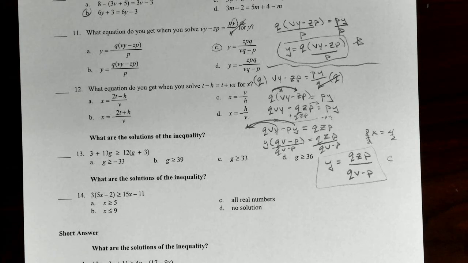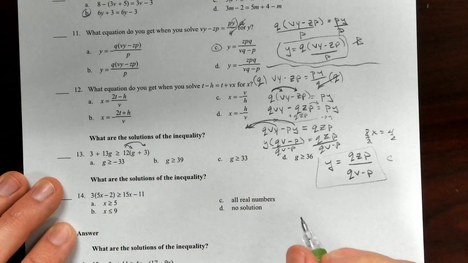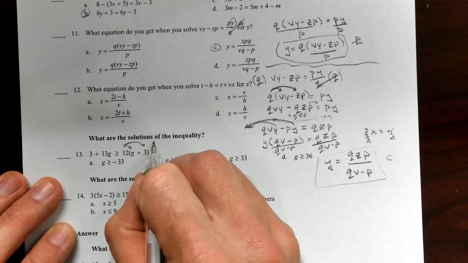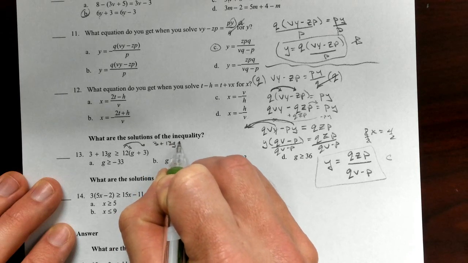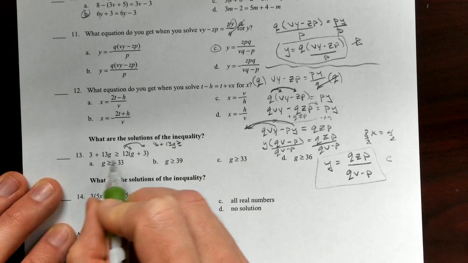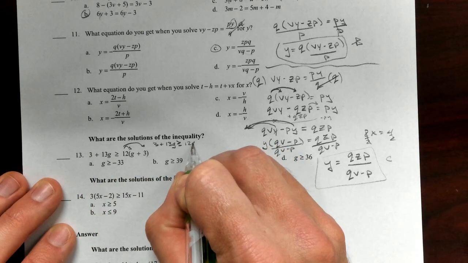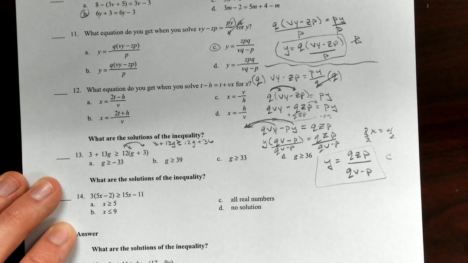Oh, alright. So first we have to do the parentheses, 12G, 3 plus, and then you multiply 12 times 3, which is 36. Perfect. So 3 plus 13G, didn't touch what's on the left side, is greater than or equal to 12G plus 36. Awesome.